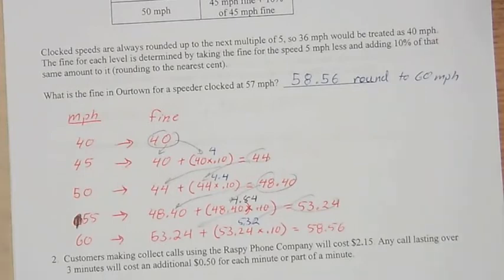Right? And number 2 says customers making collect calls using Rhapsody Phone Company will cost $2.15. Any call lasting over 3 minutes will cost an additional 50 cents. Well, the equation that we write for that is very similar to a person that's working and gets a bonus for selling X number of shoes or X number of computers over a certain amount. Same thing. The cost of a phone call is going to be $2.15, but it's going to be 50 cents for any minute after 3.